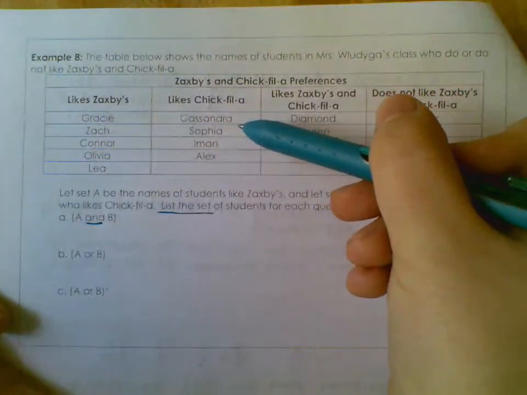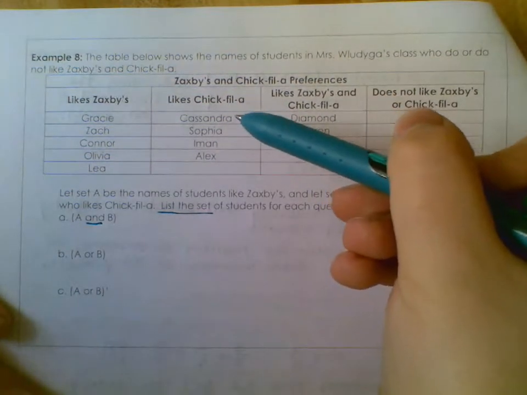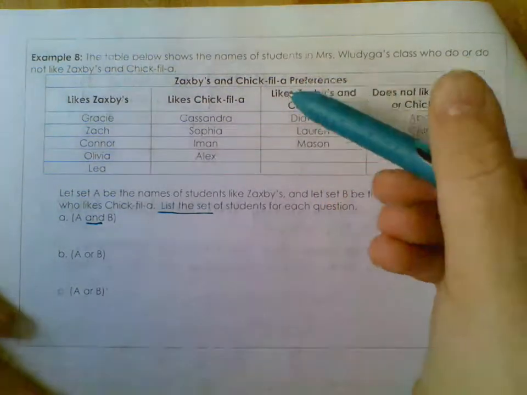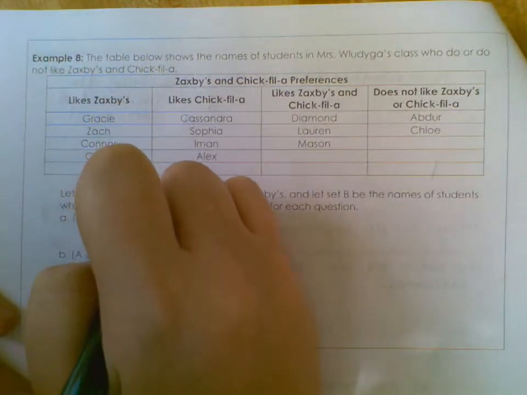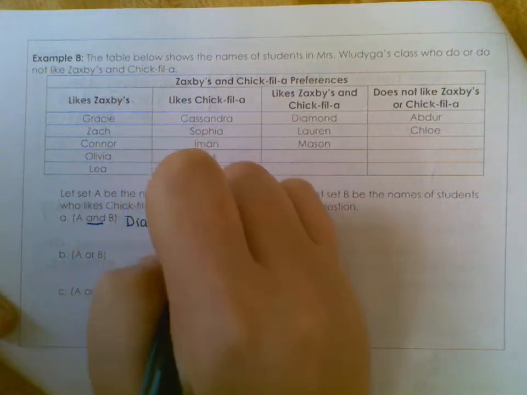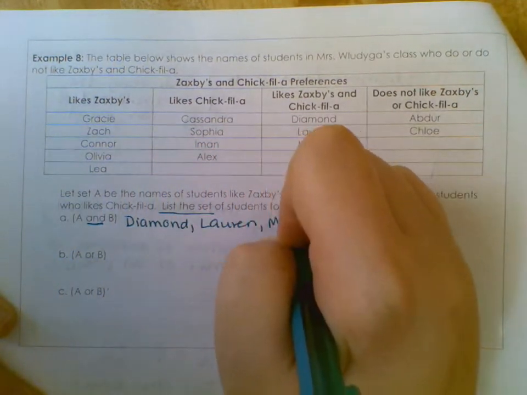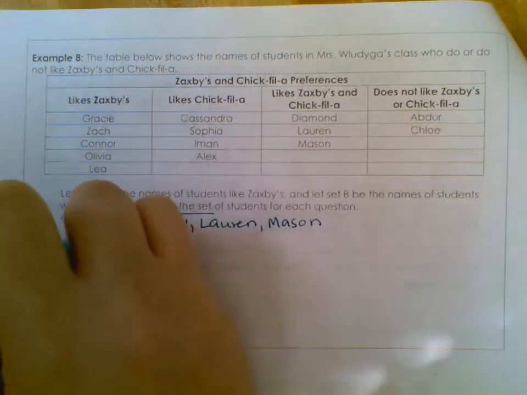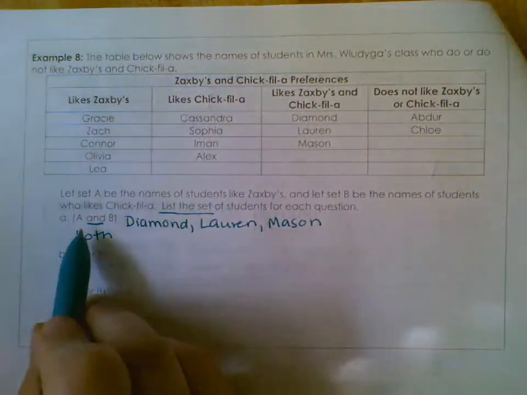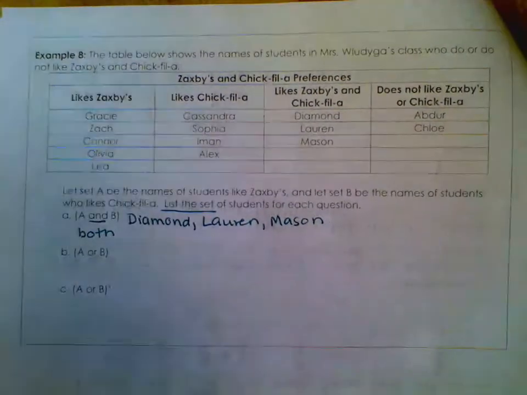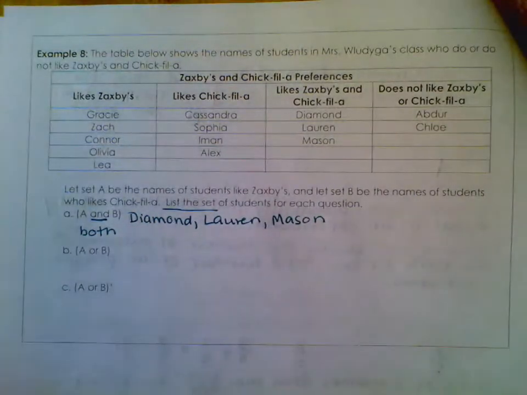Hey, Cassandra, do you like Zaxby's and Chick-fil-A? She would say no, because she only likes Chick-fil-A. The only people who would say yes to that question would be Diamond, Lauren, and Mason. Those are the only students who would like both. When you see the word and, it always means both. These are the students who like both Zaxby's and Chick-fil-A.